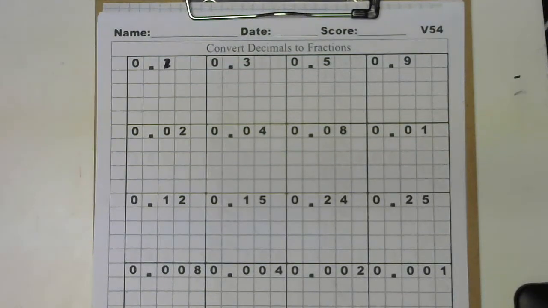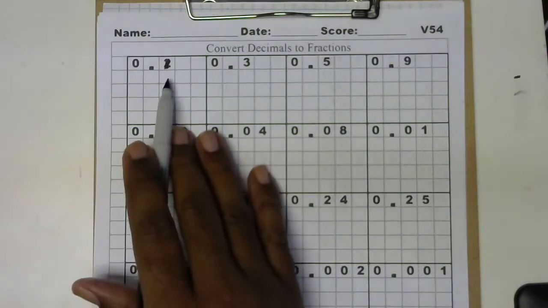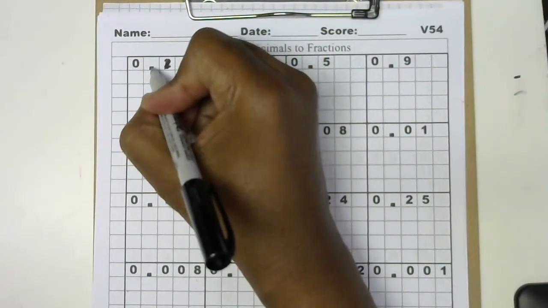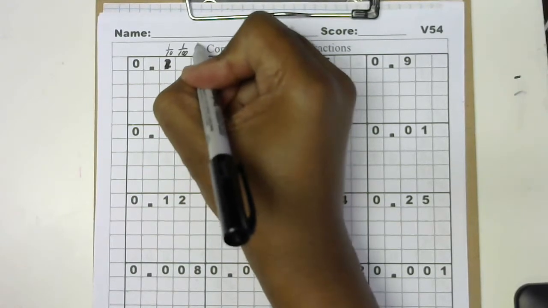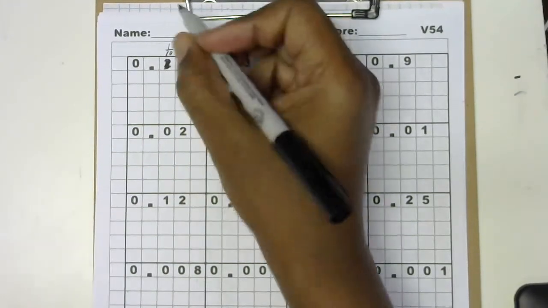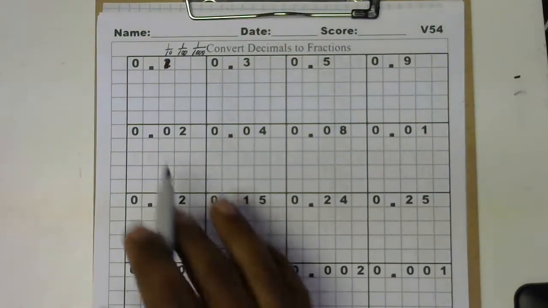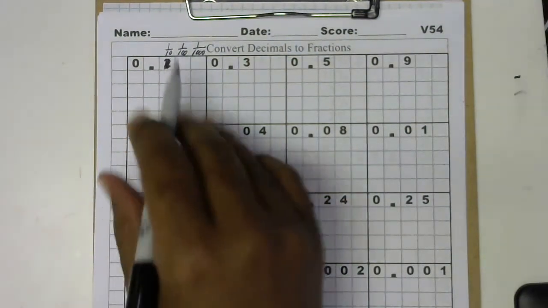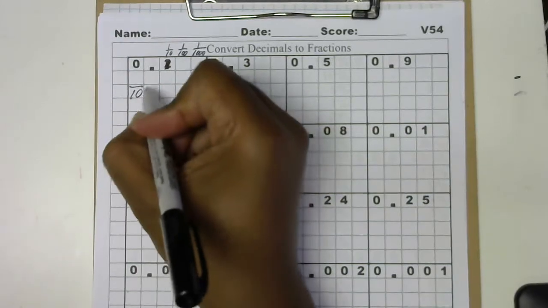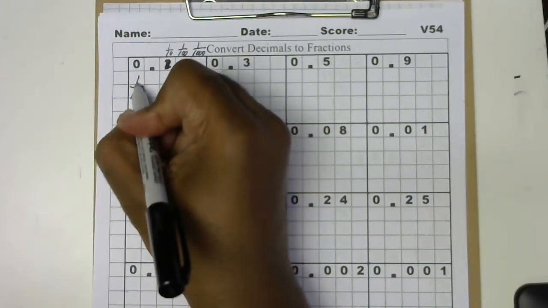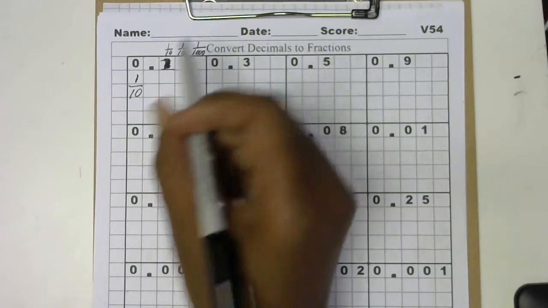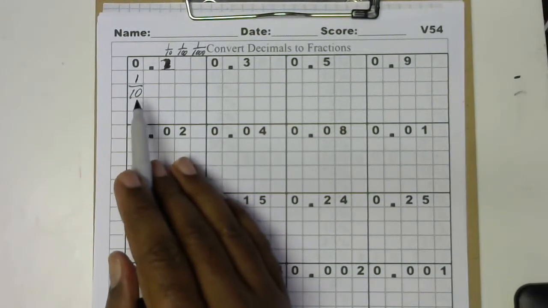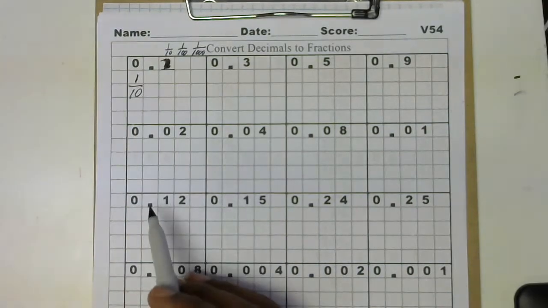Okay, we're going to be converting these decimals to fractions. So we have 0.1. One place behind the decimal will be tenths, two places behind the decimal is hundredths, and three places behind the decimal is thousandths. Since this is one place behind the decimal, this will be over 10. And 1 over 10 does not simplify any further, so we're finished.